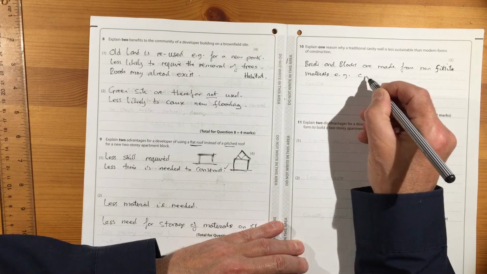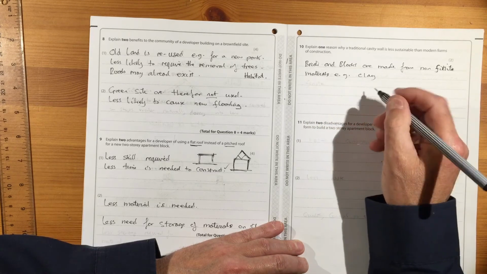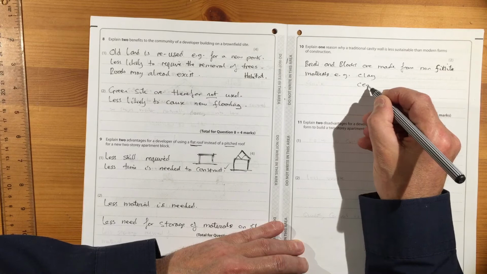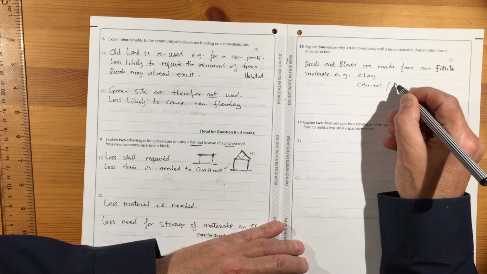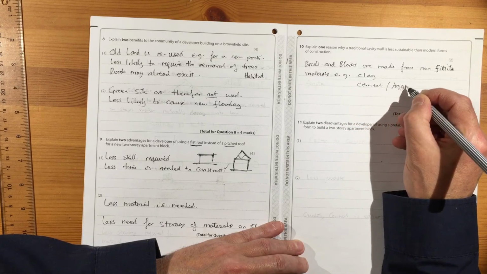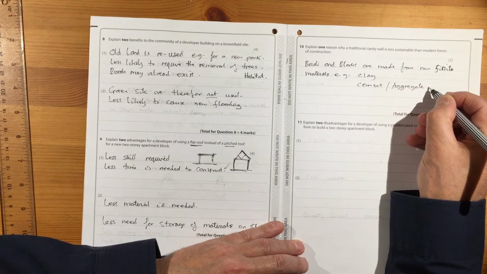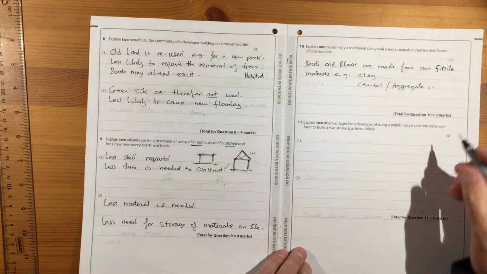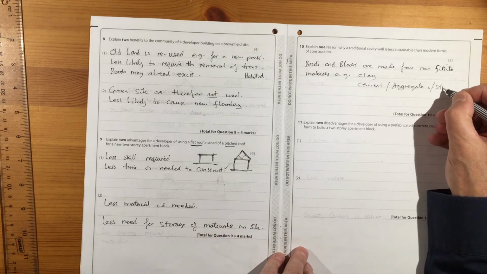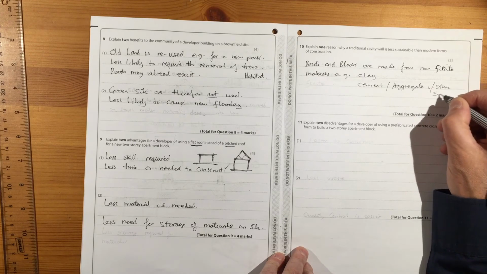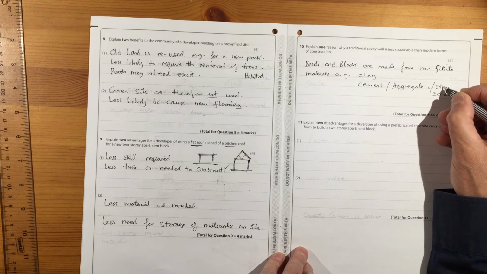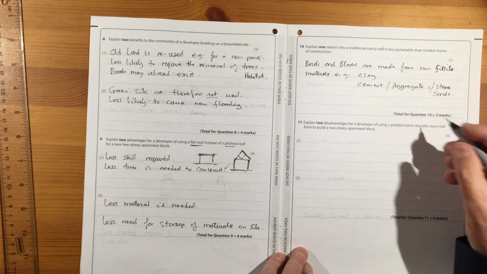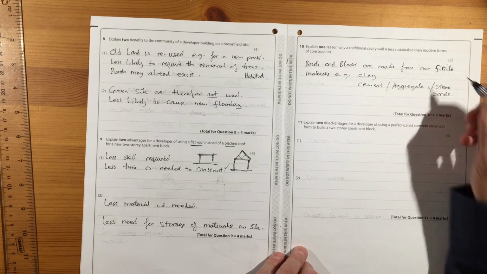E.g. Bricks are made from clay, and blocks are made from cement and aggregates. Okay, stone, I suppose, and sand. Types of stones and types of sands. An aggregate is a type of stone.